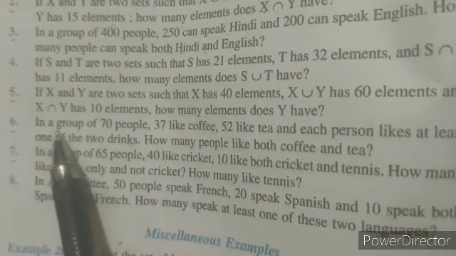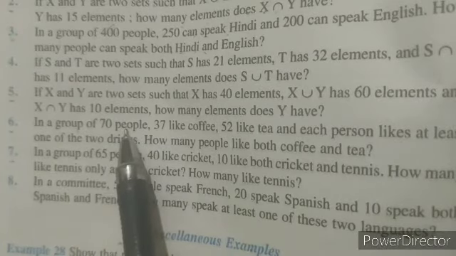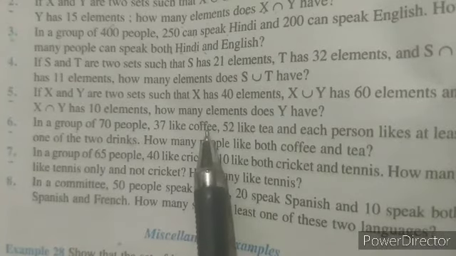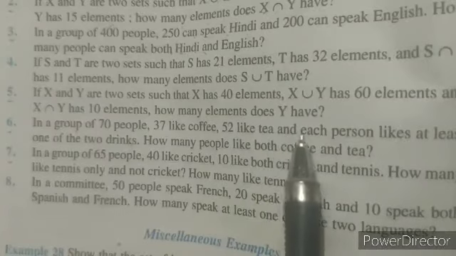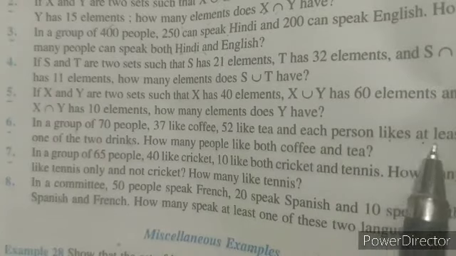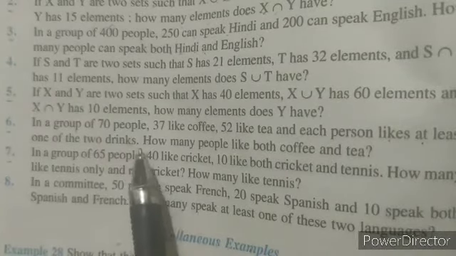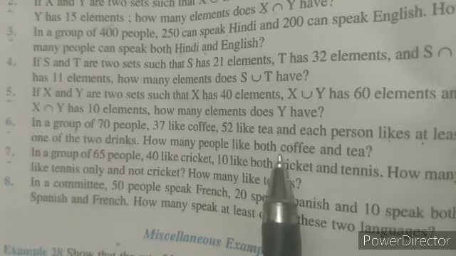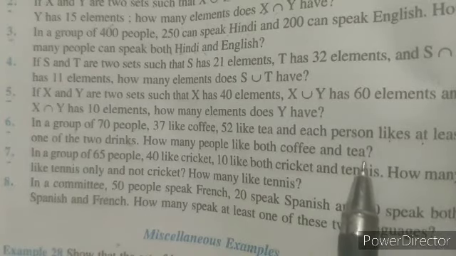In sixth question, if in a group of 70 people, 35 like coffee, 25 like tea, and each person likes at least one of the two drinks, how many people like both coffee and tea?